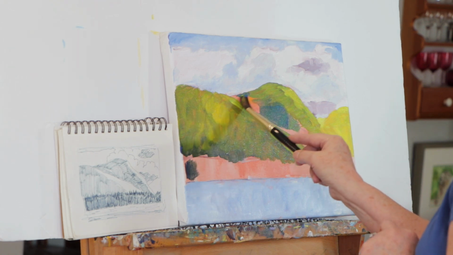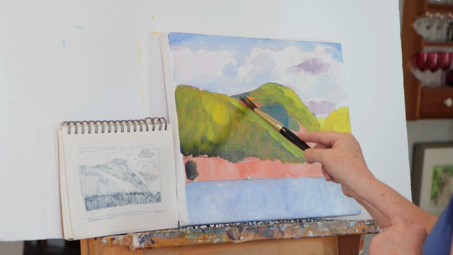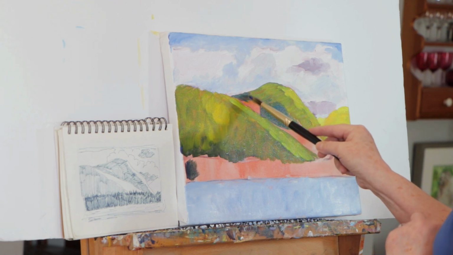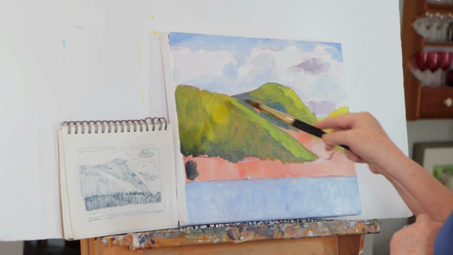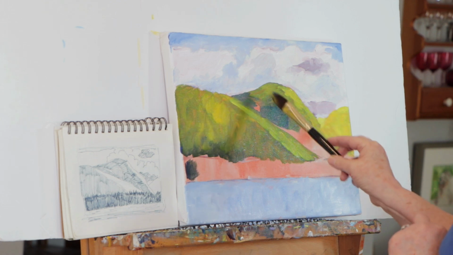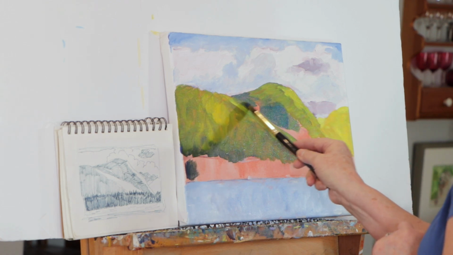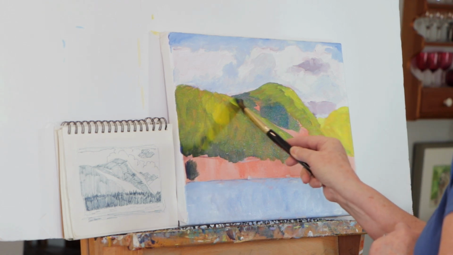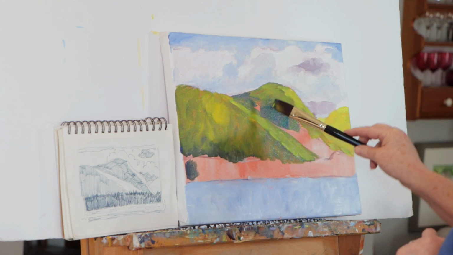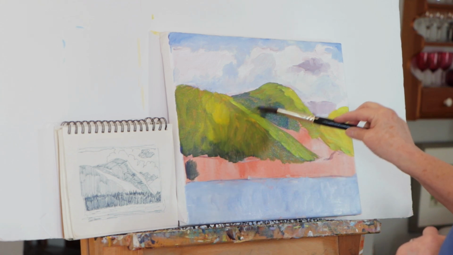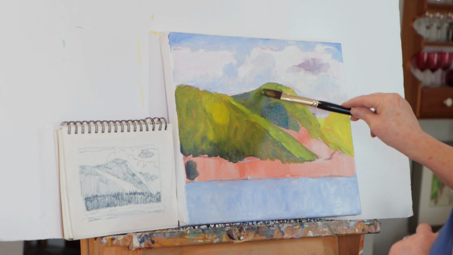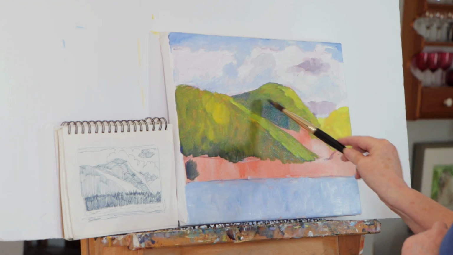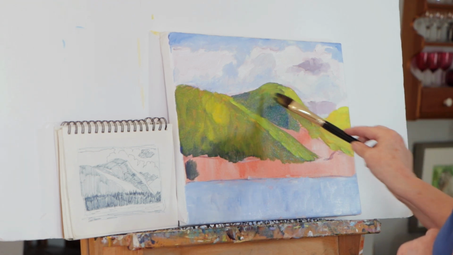And then we've got an angle that goes like this over here, getting that side of the mountain. Bring that down. And then there's another little patch in here that just kind of goes straight across like this. So by following this information, maybe we can get this mountain to look similar to what I saw.